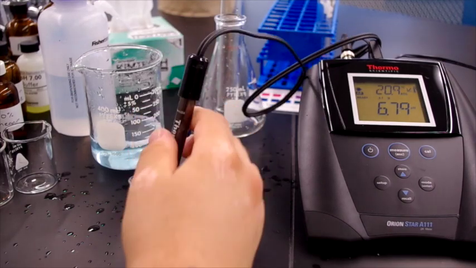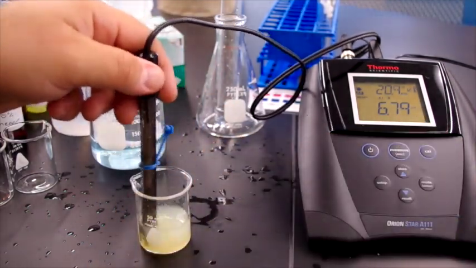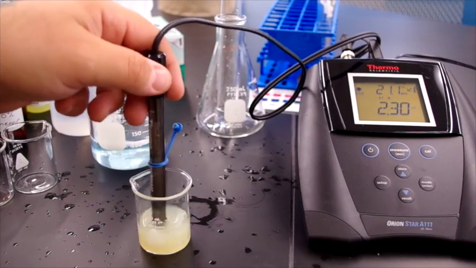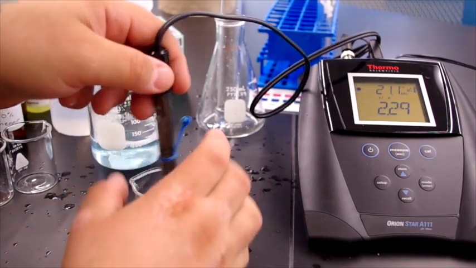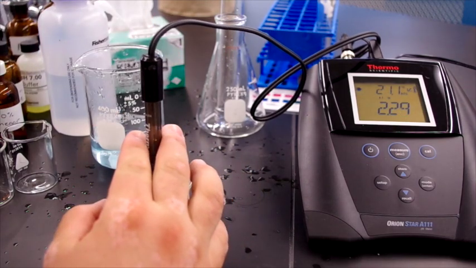Place this in the lemon juice. Hit the measure button. Now notice the lemon juice is very acidic. It has a pH down around 2.3.